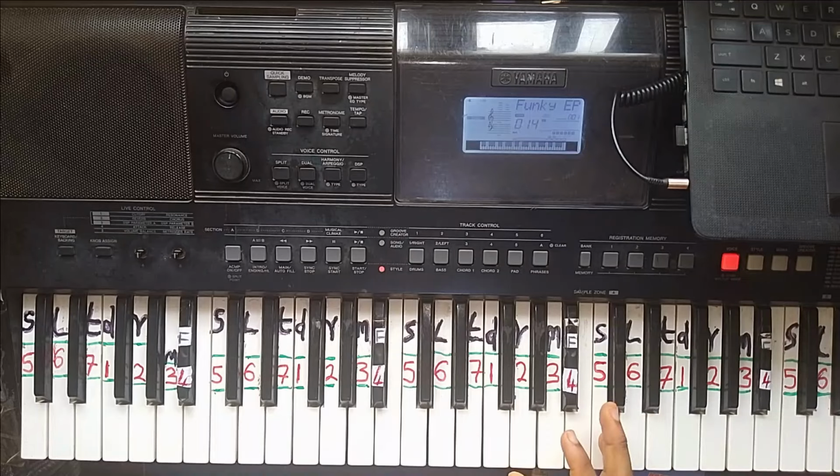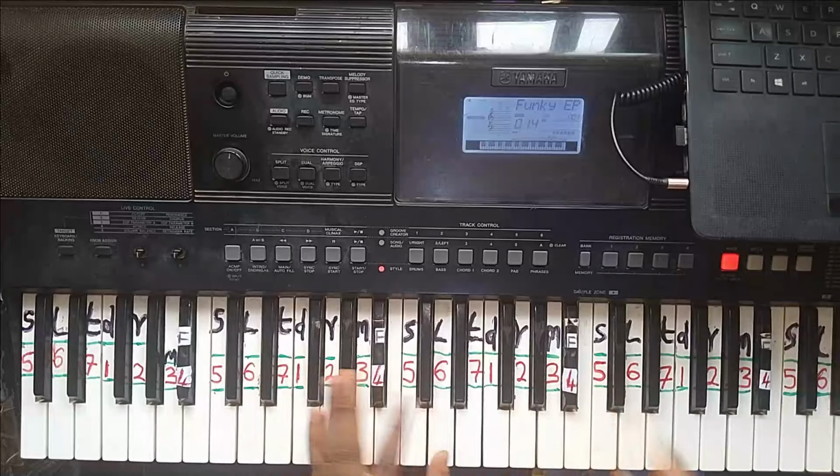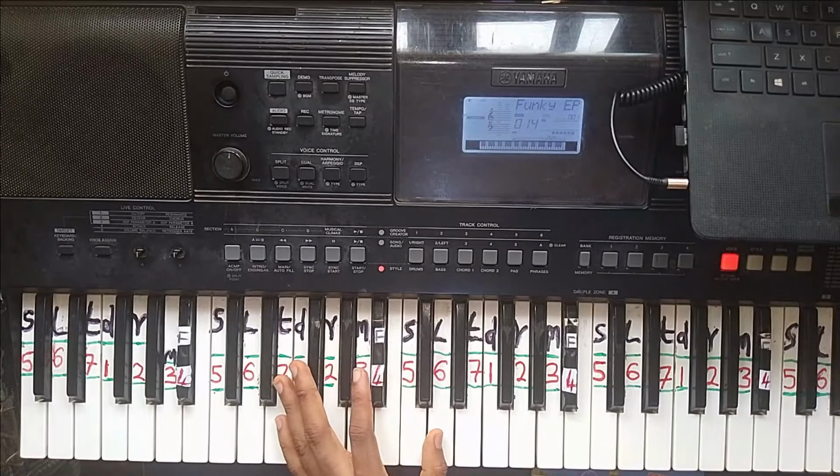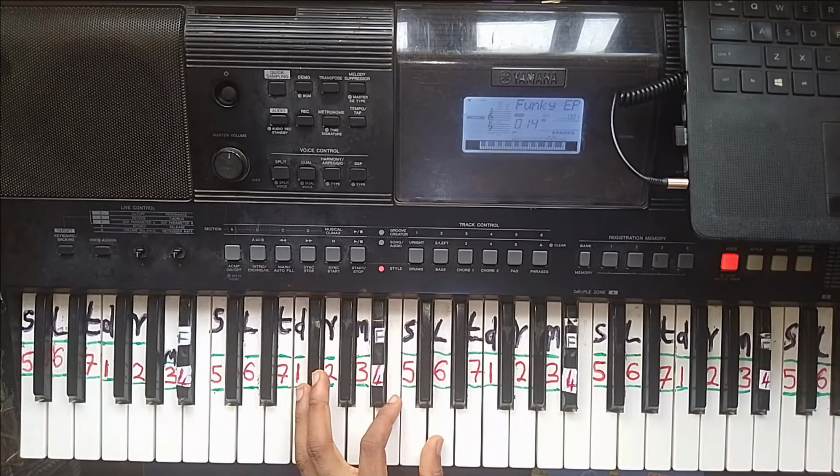What it means is that on your fourth chord, you can replace it with your second chord. On your first chord, you can replace it with your sixth chord. That is midway into the song.